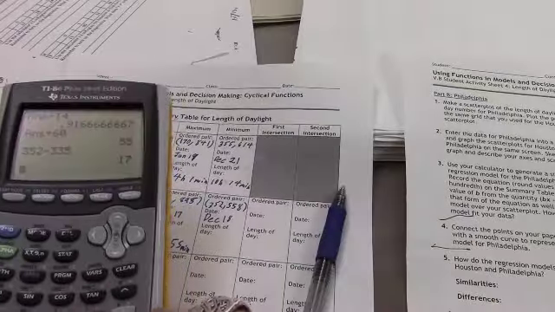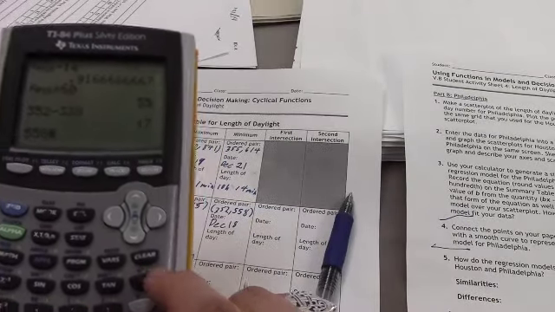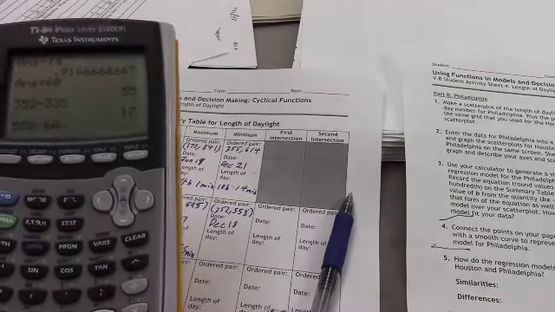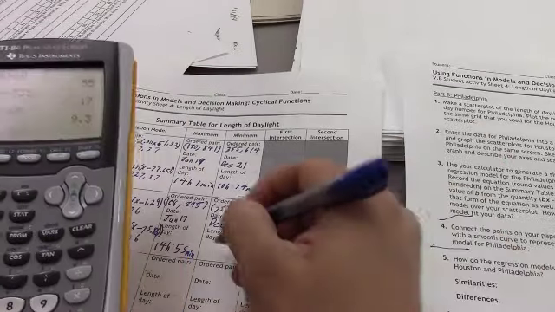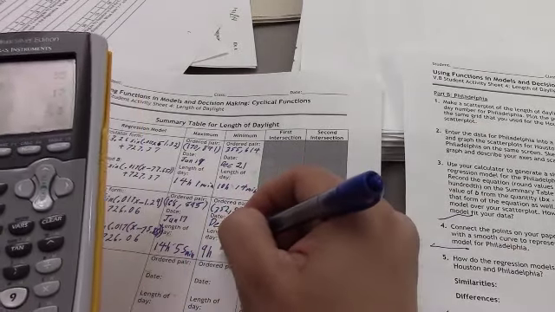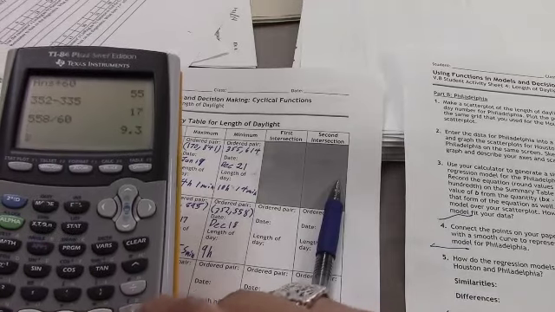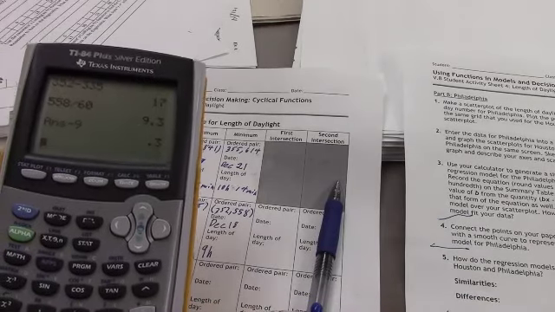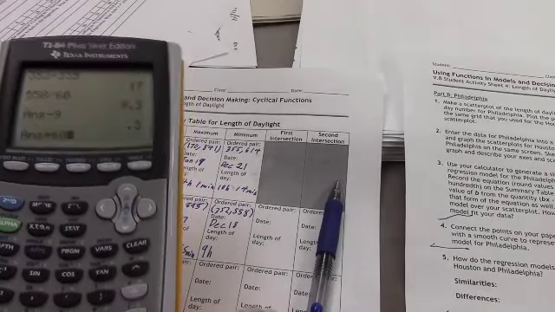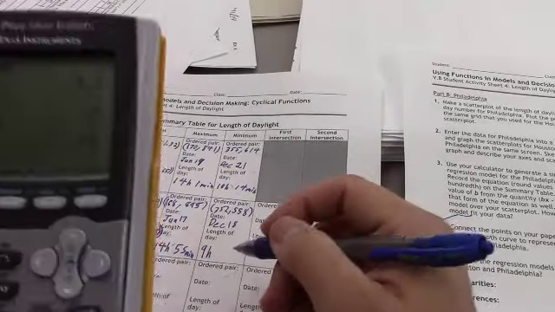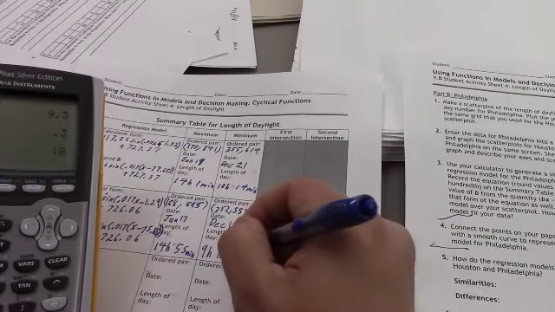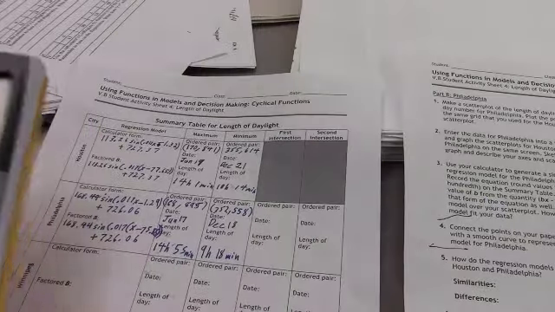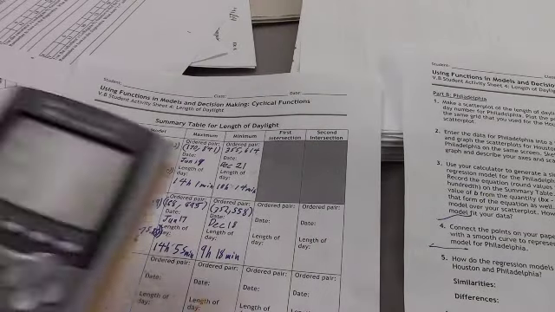We do that. 558 divided by 60. That gives me 9 hours. And we subtract 9 and times 60. That gives me 9 hours, 18 minutes. Real interesting. Now, there's an extra thing.